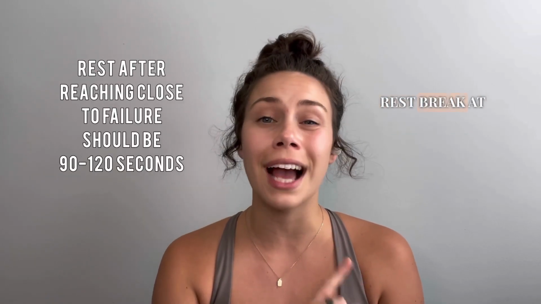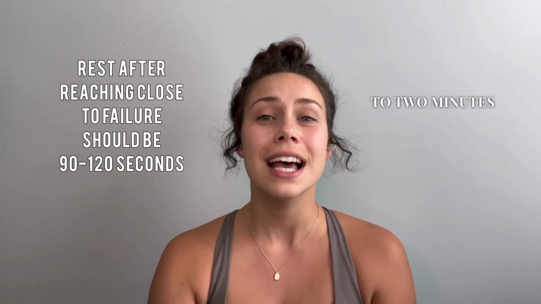You can always do this for the first set. Make sure you give yourself a good long rest break, like 90 seconds to 2 minutes, and then you would hit the next set. You don't have to do this every time. You just might want to do this more in the beginning if you are learning what your actual limits are and you're not selling yourself short.